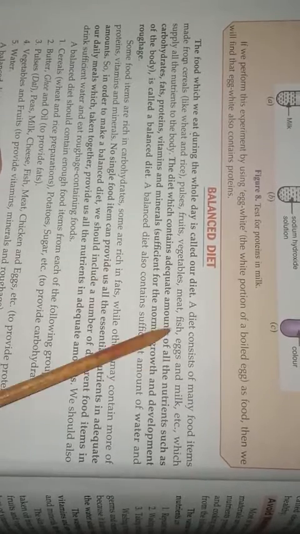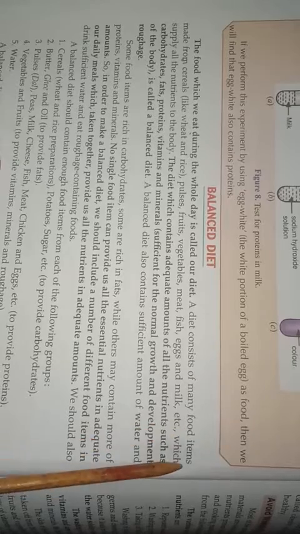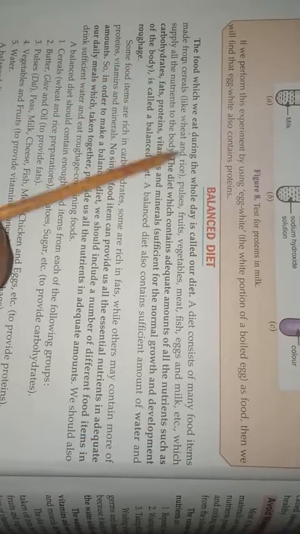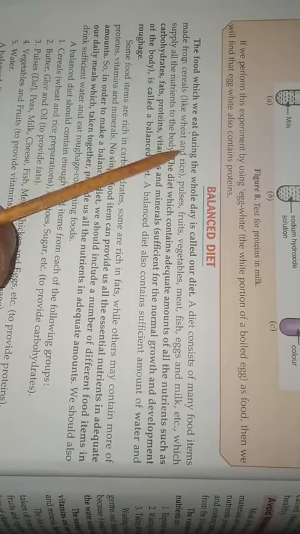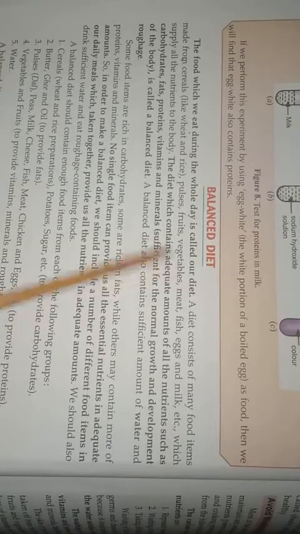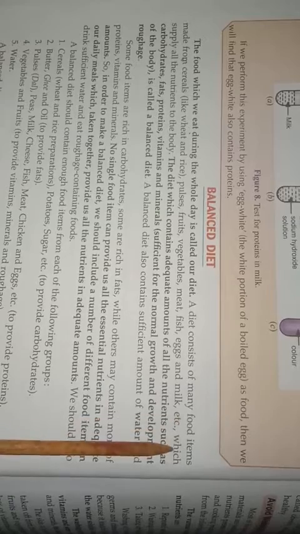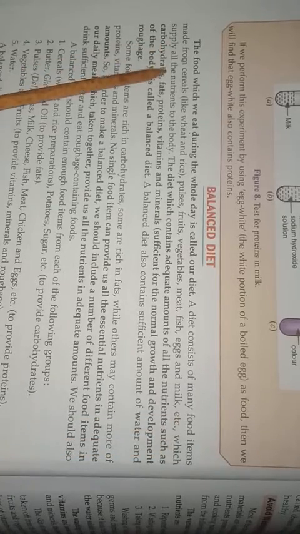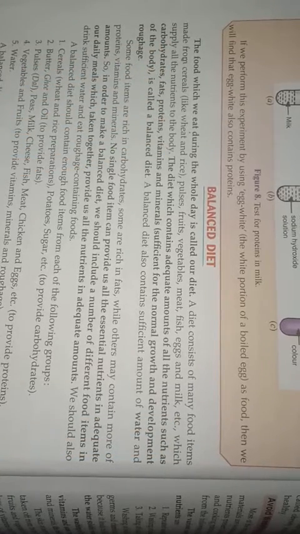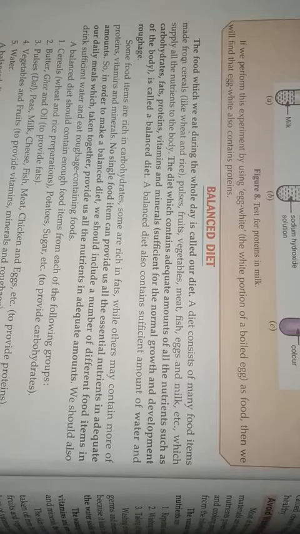Our diet consists of many food items made from cereal grains like wheat, rice, and pulses, and fruits, vegetables, meat, fish, egg, and milk, etc., which supply all nutrients to our body.